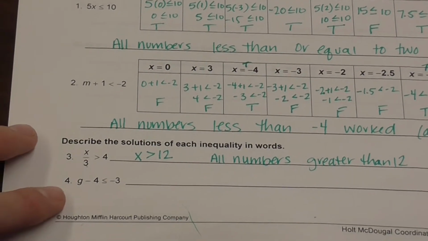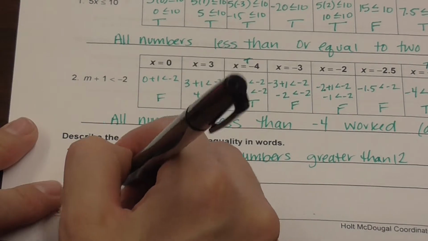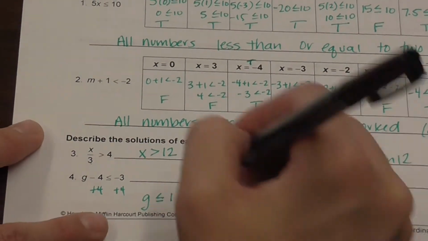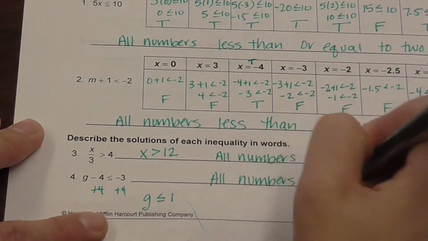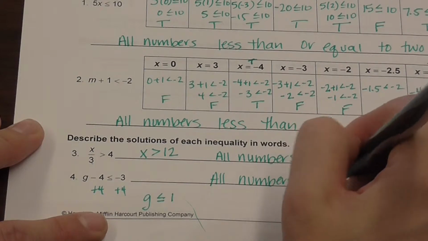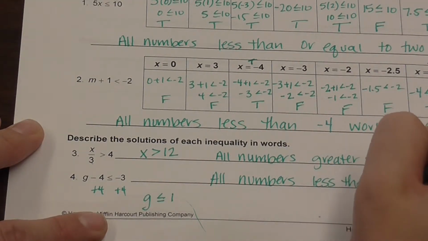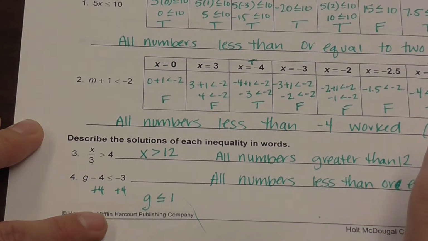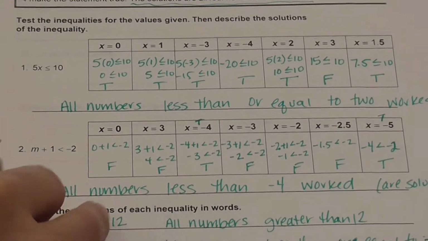All right, so for the next one, I'm going to do the same thing I just did above. I'm going to add 4 to both sides. So I've got g is less than or equal to 1. So all numbers less than or equal to positive 1. That's all this is looking for.